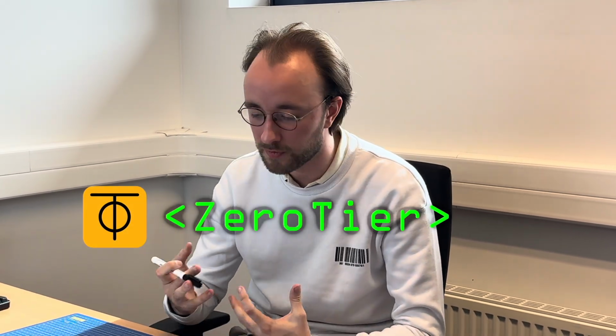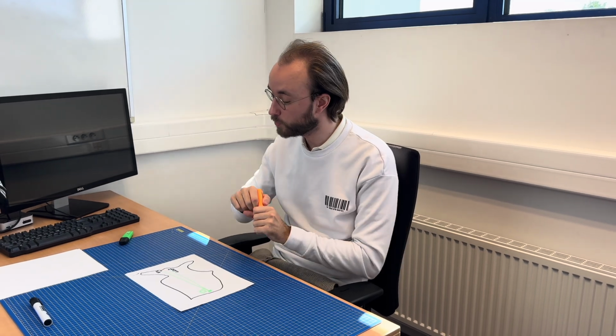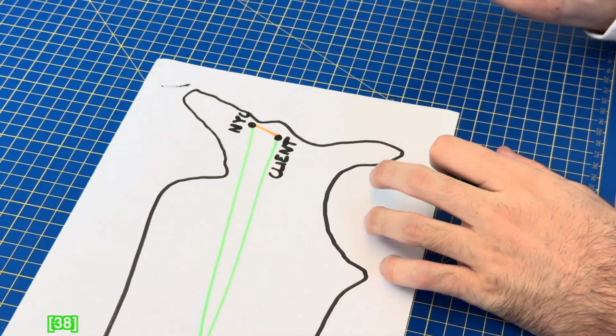Now, yes, you could do this. For example, you could use something like ZeroTier, which is a software-defined networking architecture, which allows seamless and secure connections between devices, regardless of their physical location or network configuration, right? So it's zero configuration, essentially. How does ZeroTier solve this problem? Well, they make a direct connection between both nodes.